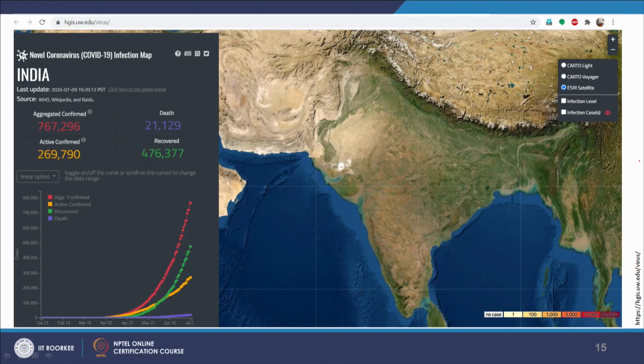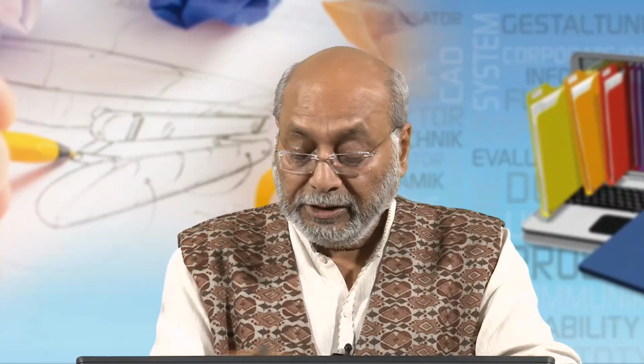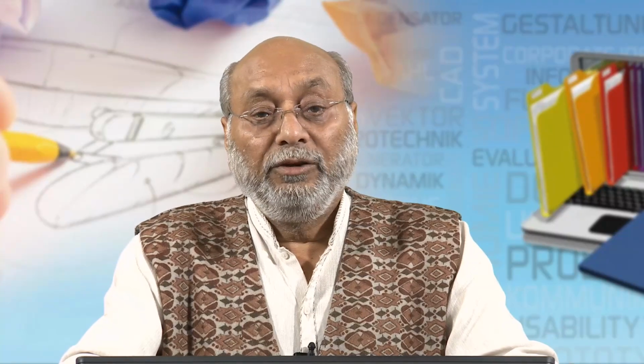There were some other ways people were plotting. This one is for the global COVID-19 infection map, and it was shown here with the number of deaths, aggregated confirmed and active cases, and graphs were also getting plotted. And we knew that the rise of confirmed cases was not in a linear fashion, it was completely in an exponential phase. So, that is what you can also see, and once you want, these can be plotted on the map. In this particular case, it was a mosaic of satellite image or Google Earth that can be plotted.